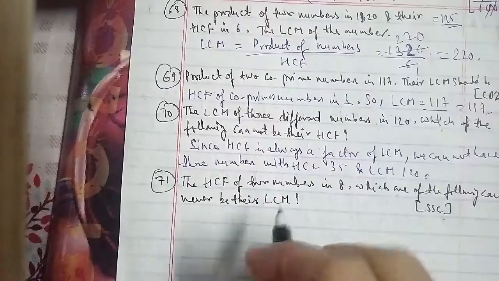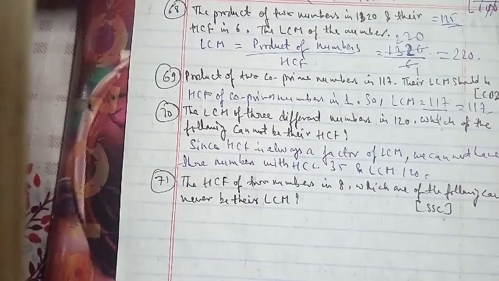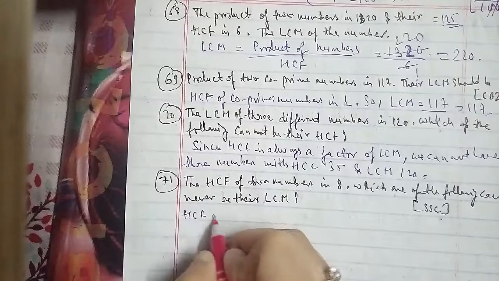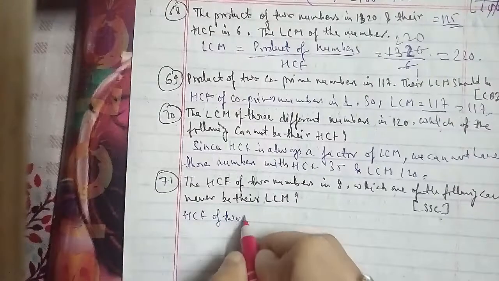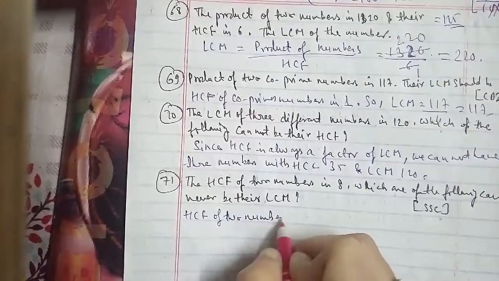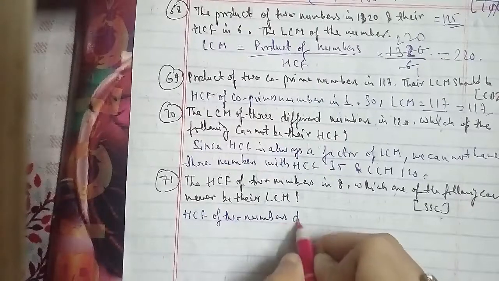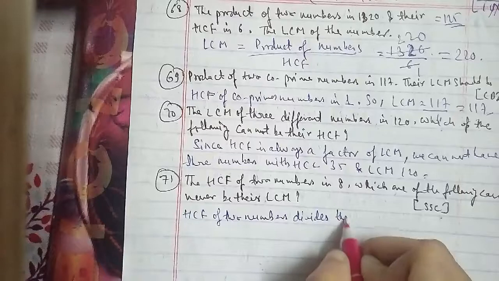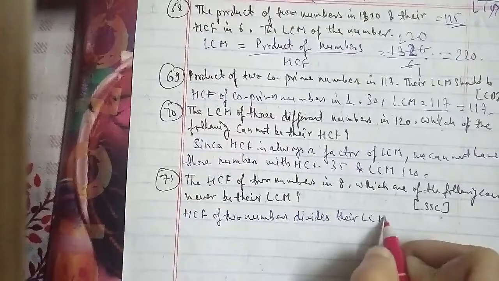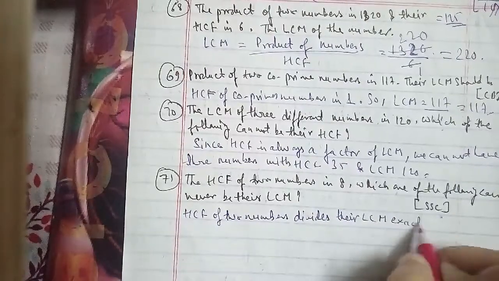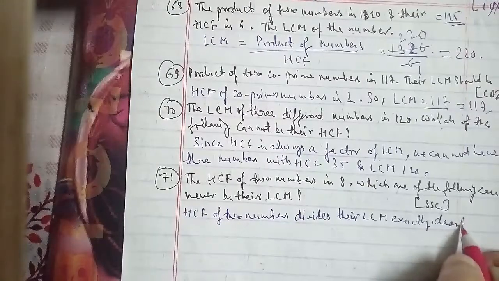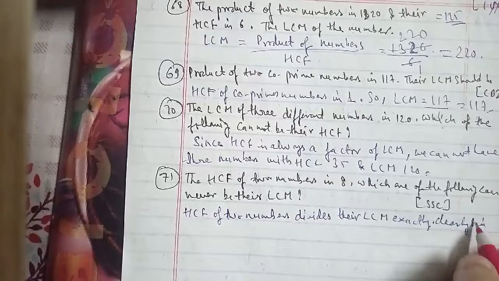Clearly 8 is not a factor of 60. Now we will go ahead with the other question, the 72nd question of the session, and that will be the answer as well. As I told you, this has been asked in an SSC question paper.